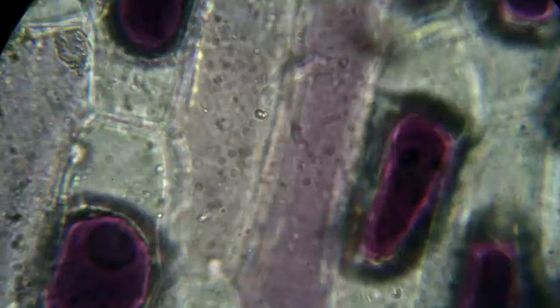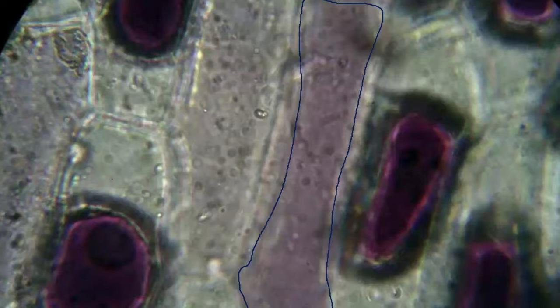So there's no space inside that cell at all. Now if you compare this cell, which is still pretty turgid, with this one here, I'll outline the cell wall again, you can see quite a big difference.